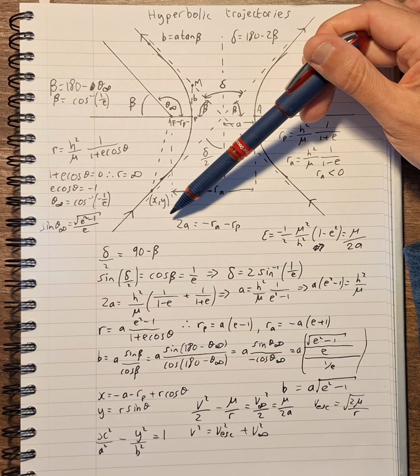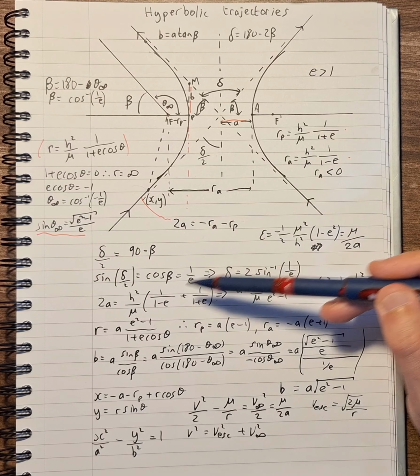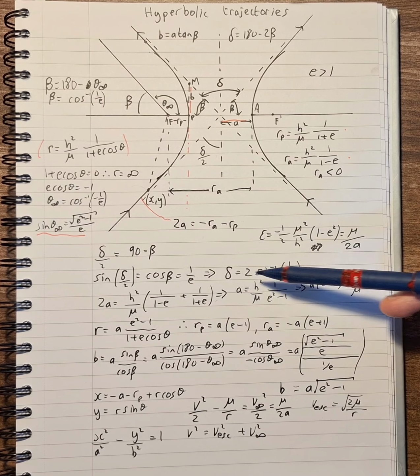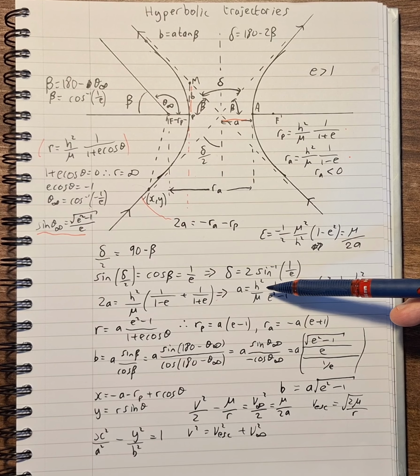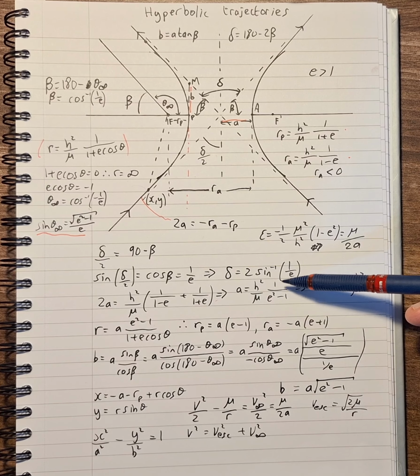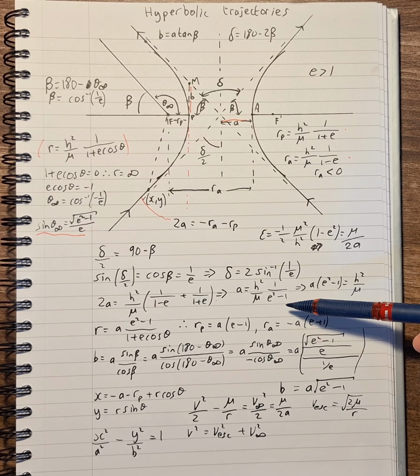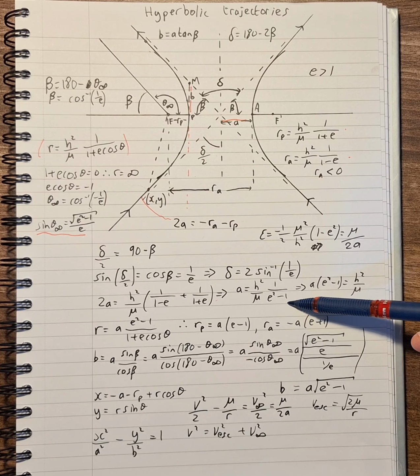So this equation here is this one here, but we have taken this ra and rp and replaced them here and then extracted out the h squared over mu. Then we rearrange that, and you get a equals h squared over mu times 1 over e squared minus 1. This is specific to hyperbolic trajectories. It is similar to, but not the same as, the elliptical one. And then rearranging that, we have a over e squared minus 1 equals h squared over mu.